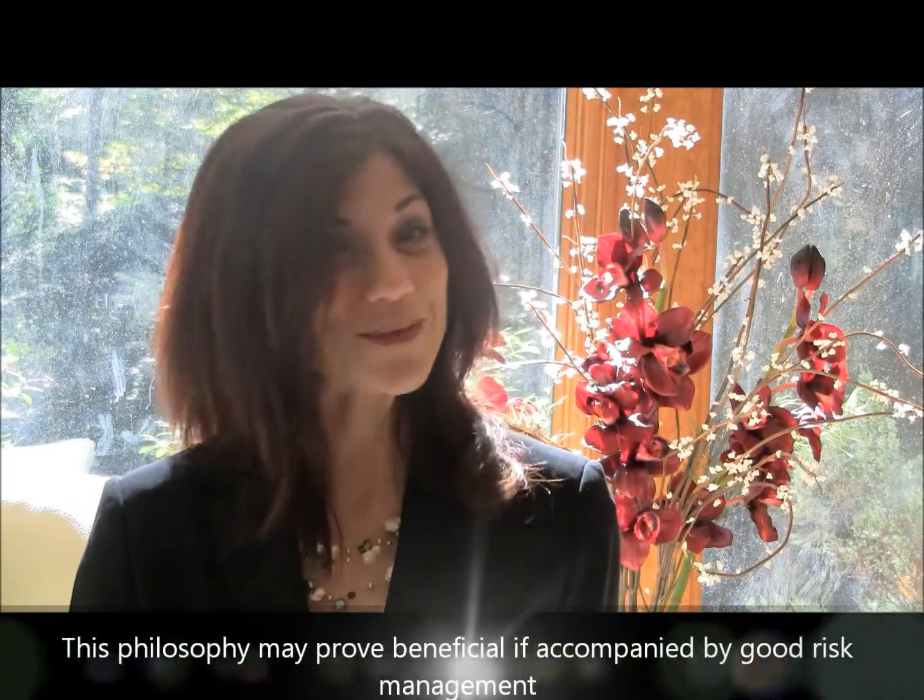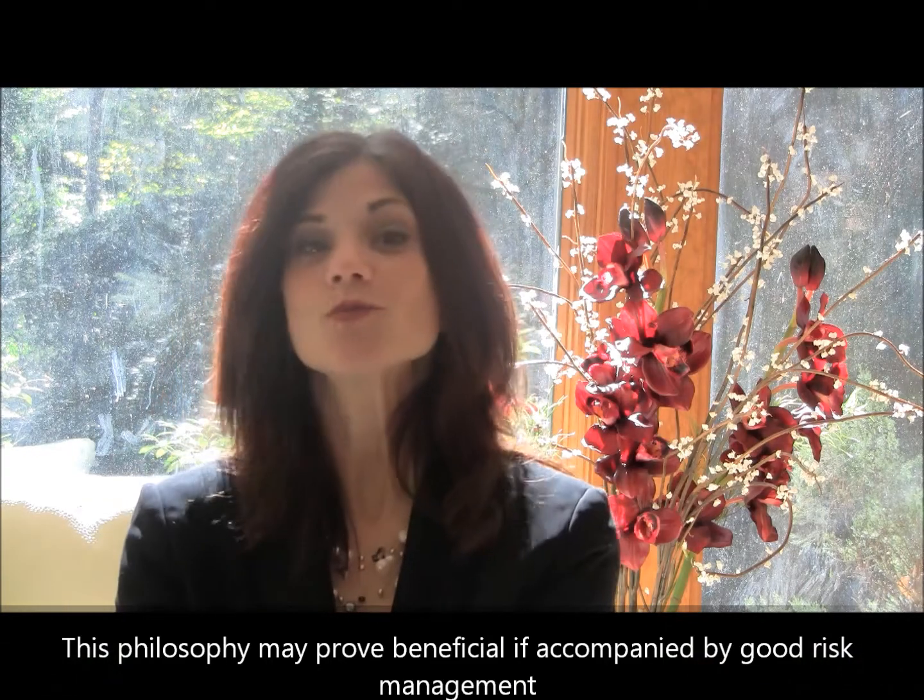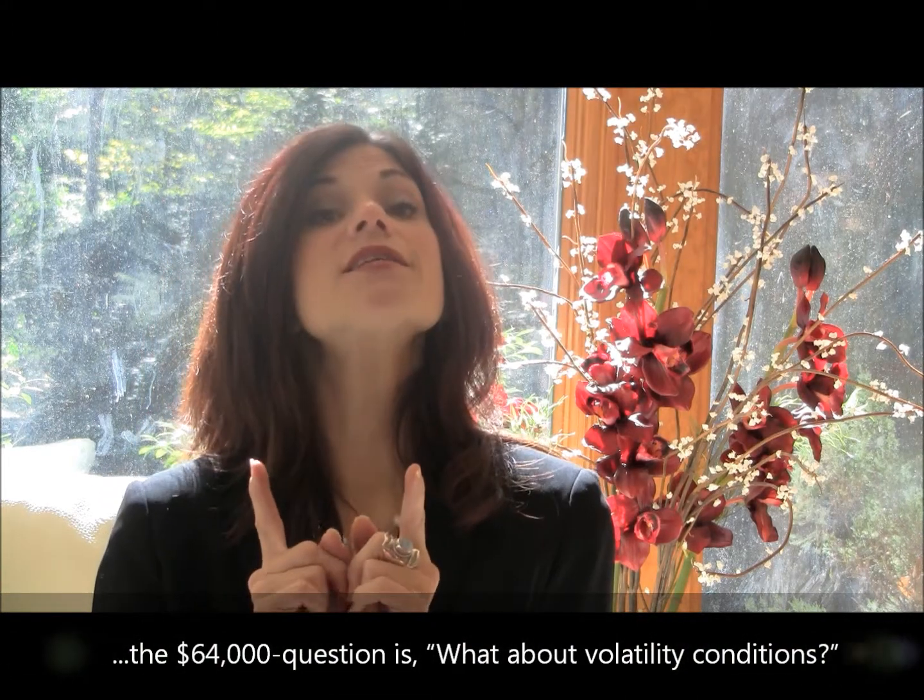This philosophy may prove beneficial if accompanied by good risk management to employ during periods of time when the underlying markets violate such ranges. The lack of such risk management might prove an expensive lesson. While it is clear that range-bound market conditions are best for strangle traders, the $64,000 question is volatility conditions. Some options writers prefer to sell options when volatility is low or moderate, while others wait for volatility to increase and only then initiate their trades. We don't take a position that one is necessarily better or worse than the other. It is very important to understand the give and take that each school of thought or circumstance offers.